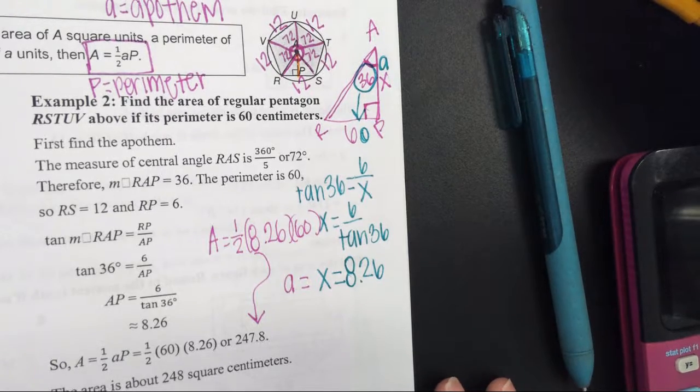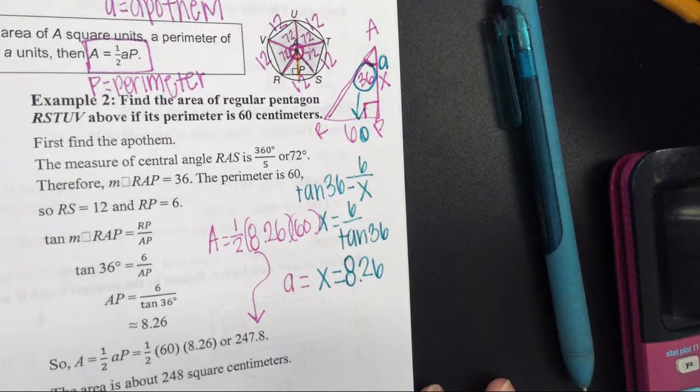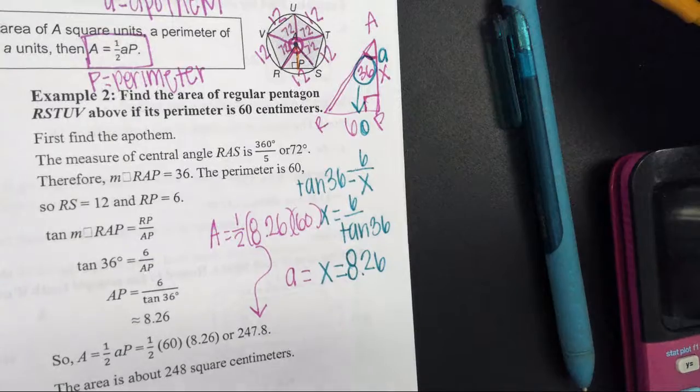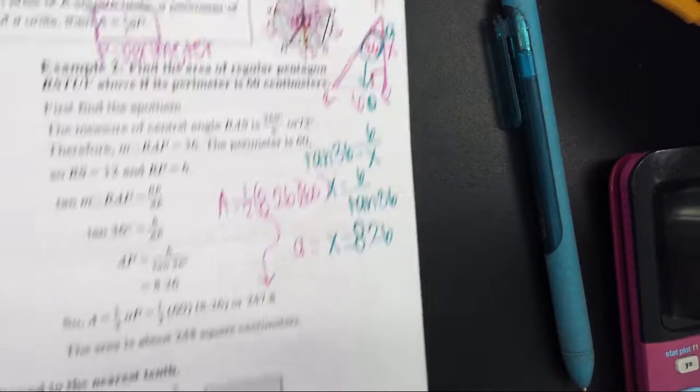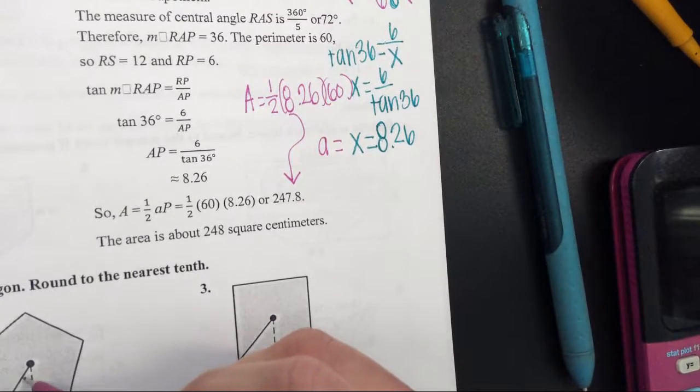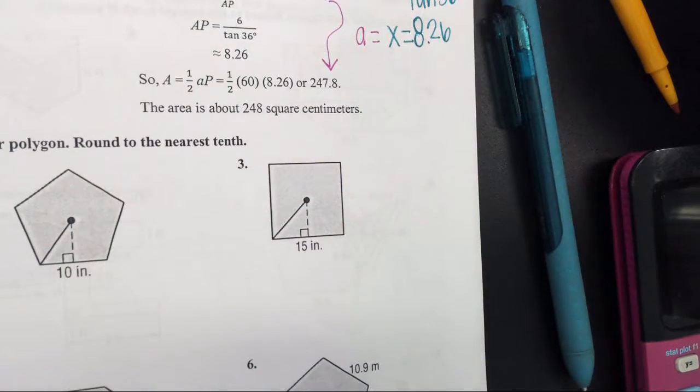Do we always use tangent? Most of the time, yes, because you're always going to know this angle and this side and want the apothem. Wait, which angle? This angle right here. Oh, I'm sorry, this angle right here. Okay.